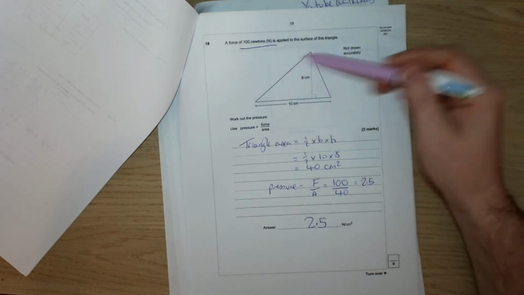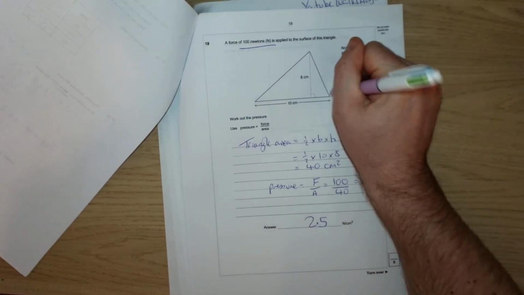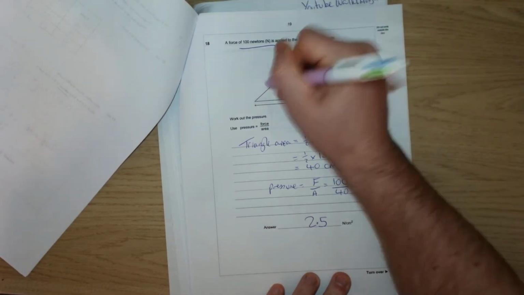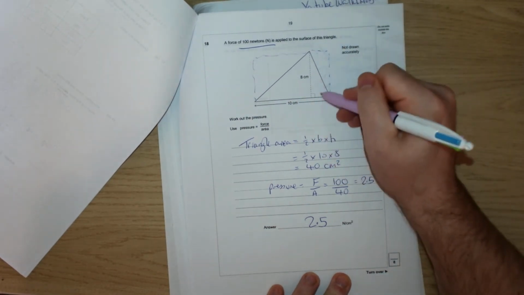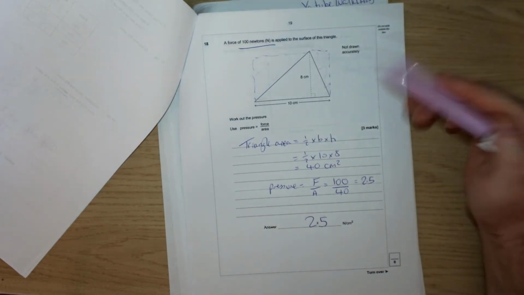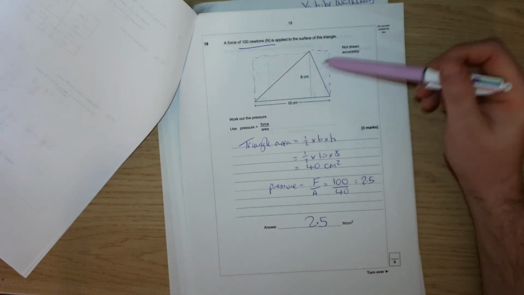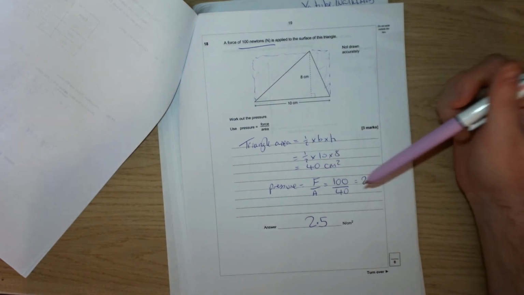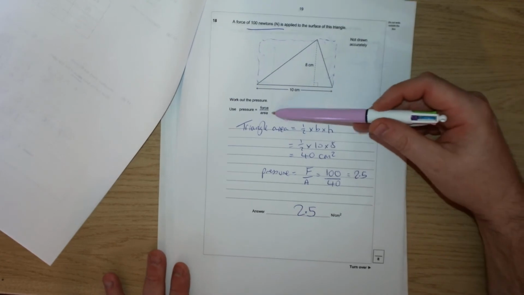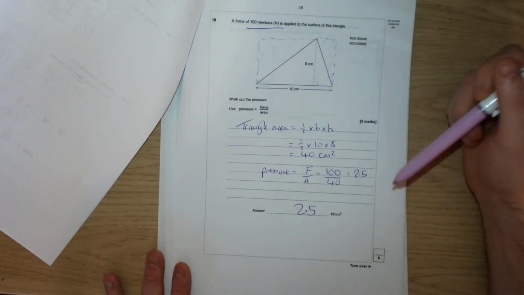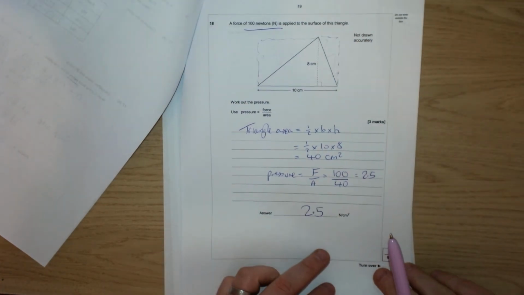Well, it's a triangle. Triangle area is half times base times height, because every triangle, it doesn't matter what the triangle looks like, is always just half of the rectangle around it. So my rectangle would be 10 times 8, so therefore my triangle is half of 10 times 8, so it's going to be 40 centimetres squared. Then put it into the formula here, so force divided by area, so I've got 100 divided by 40 using my calculator, which gives me 2.5 newtons per centimetre squared.